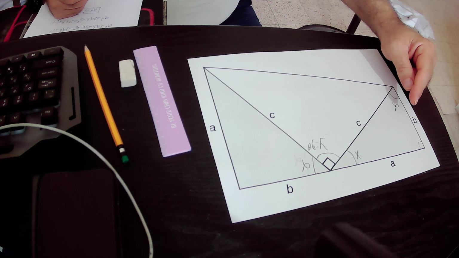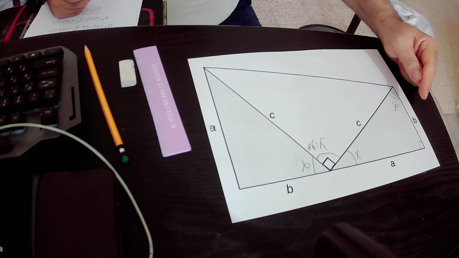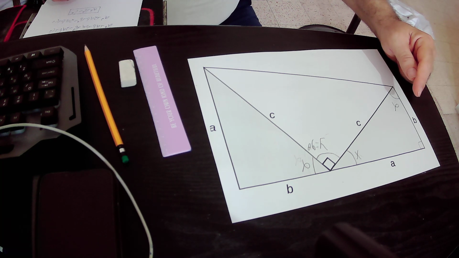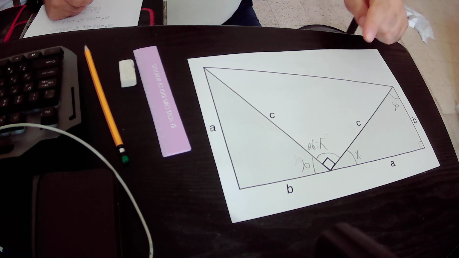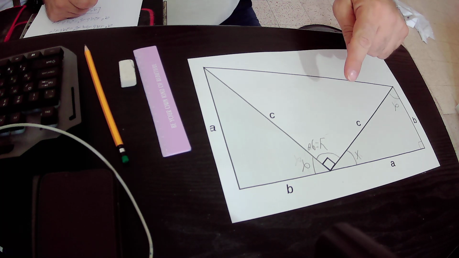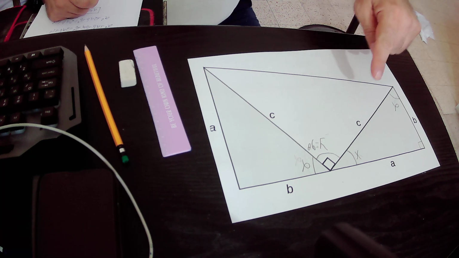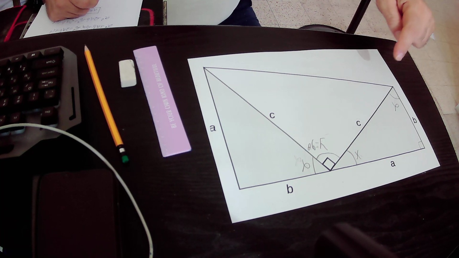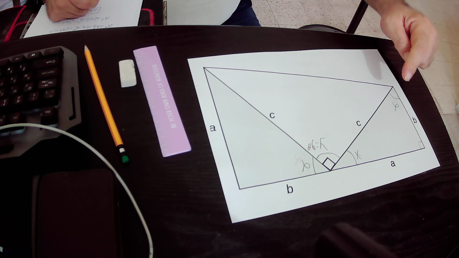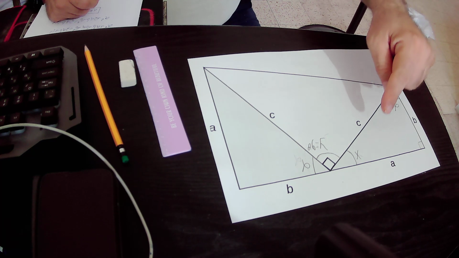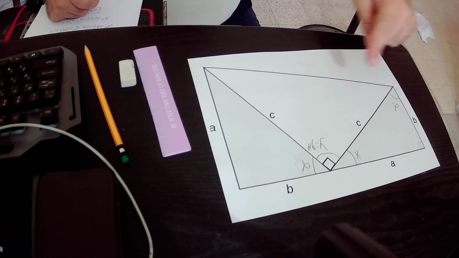A right triangle is a triangle in which one of its angles is 90 degrees, and we have to prove that C squared, the square of the hypotenuse, is equal to the sum of the squares of the perpendiculars, A squared plus B squared.